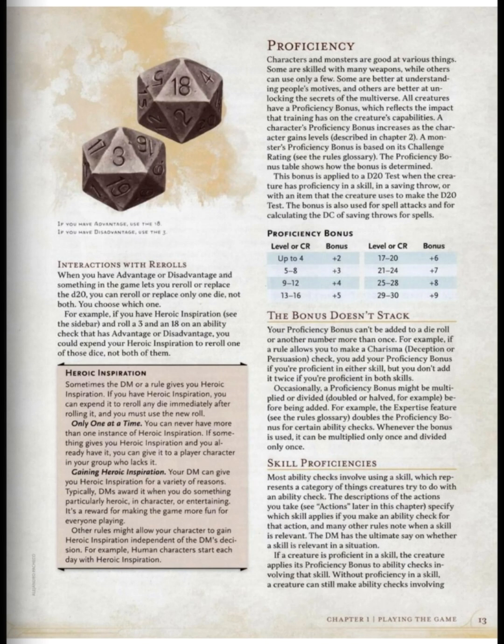Proficiency. Characters and monsters are good at various things. Some are skilled with many weapons, others can use only a few. Some are better at understanding people's motives, and others are better at understanding and unlocking secrets of the multiverse. All characters have proficiency bonuses, which reflect the impact that training has on the creature's capabilities.